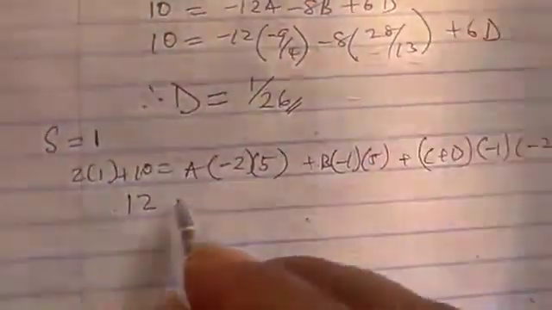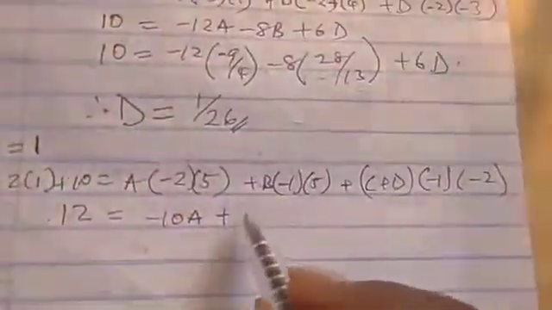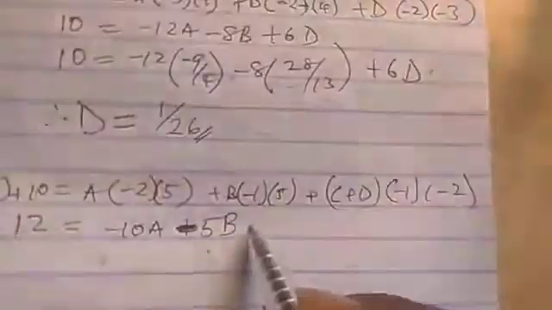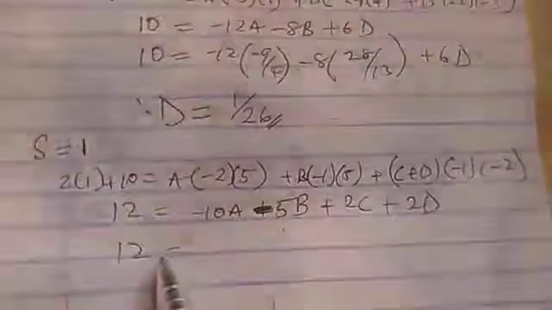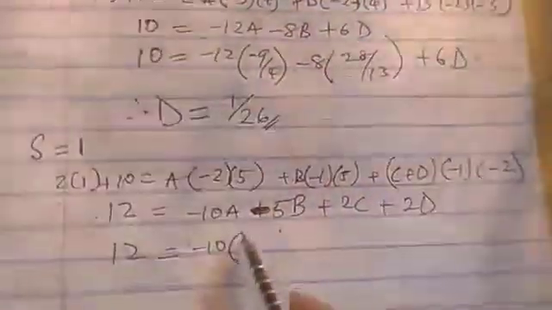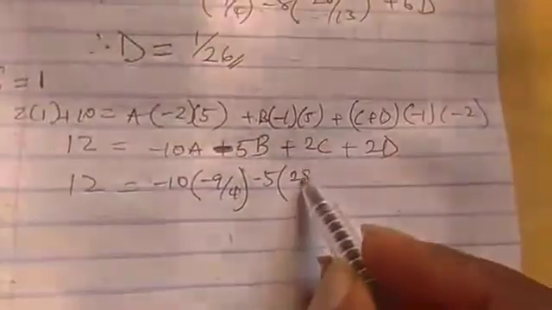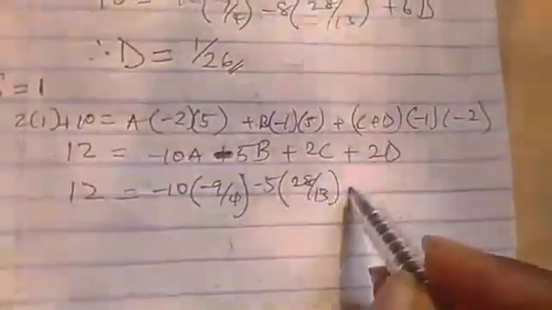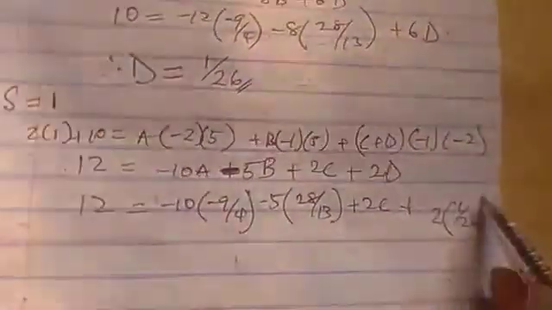Minus 1 minus 2. So this will give me 12 equal to minus 10a, plus minus 5b, plus 2c plus 2d. This will be 12 into minus 10 into, our a is minus 9 over 4. We have found it. Our b is 28 over 13. We don't know c, but we have known d. d is 1 over 26.